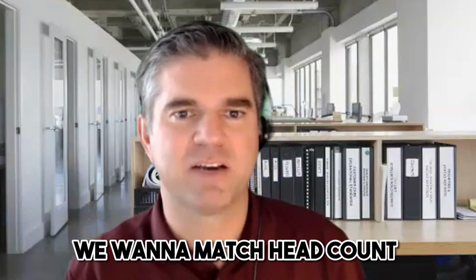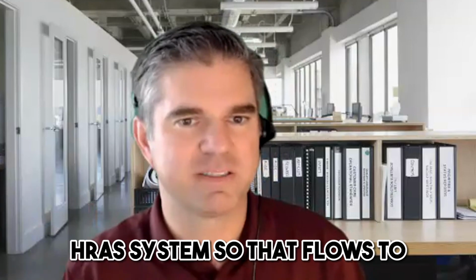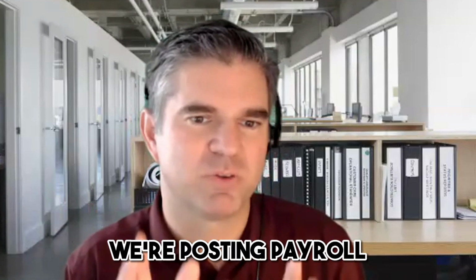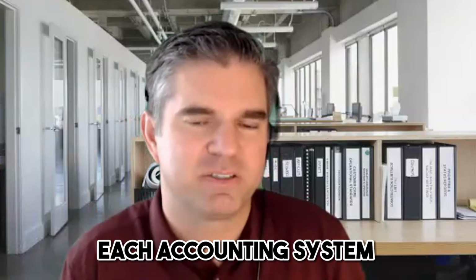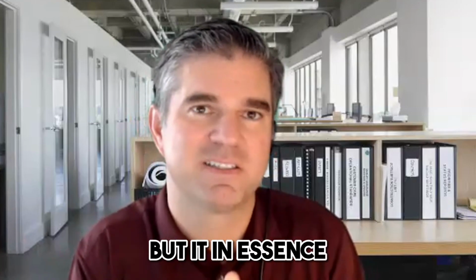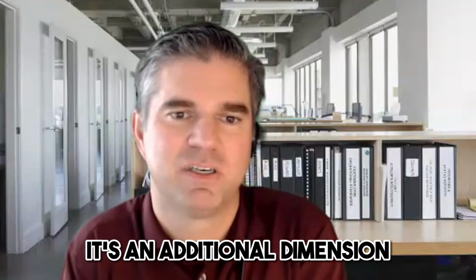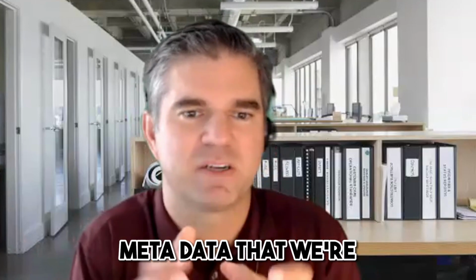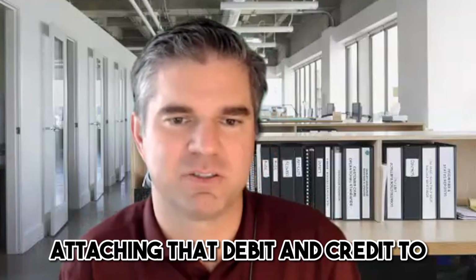We want to match headcount to those departments in our HRIS system, so that it flows to our general ledger when we're posting payroll and is coded correctly. And then again, each accounting system calls this something different. In QuickBooks, we have classes; there are departments in NetSuite, Sage, Xero. They all have different nomenclature for this, but in essence, it's an additional dimension. You can think of it almost like metadata that we're attaching to that debit and credit.